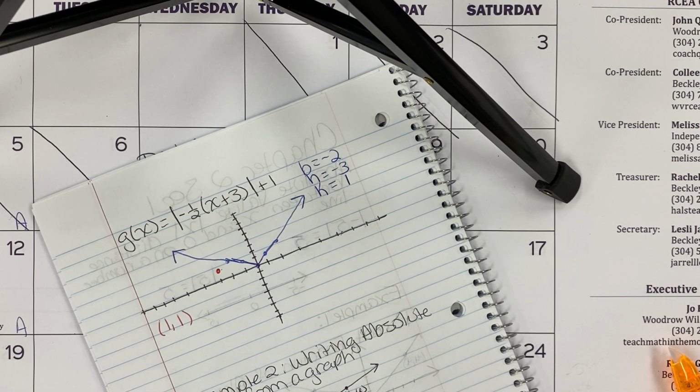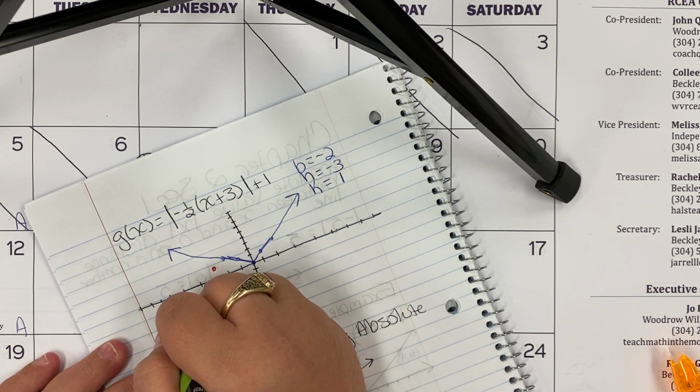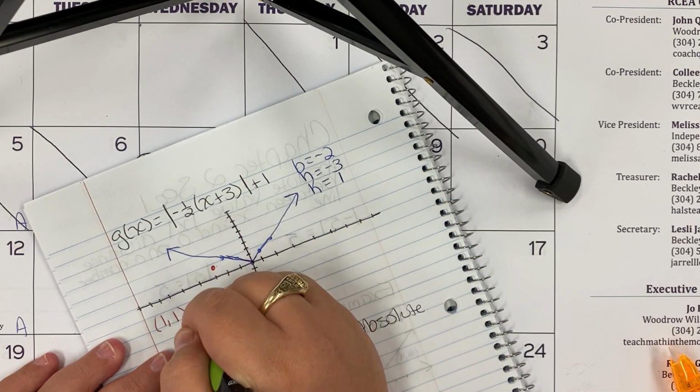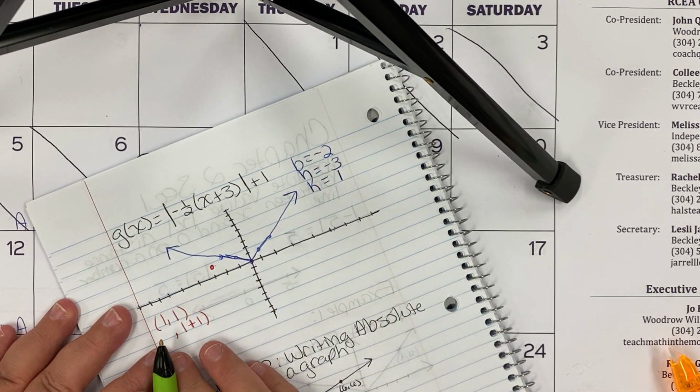And we can go ahead and deal. We know that the y unit is going to move up 1, just because k is 1. So 1 plus 1. Okay. B affects my x unit.